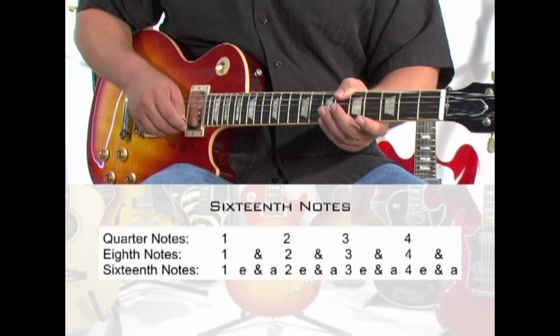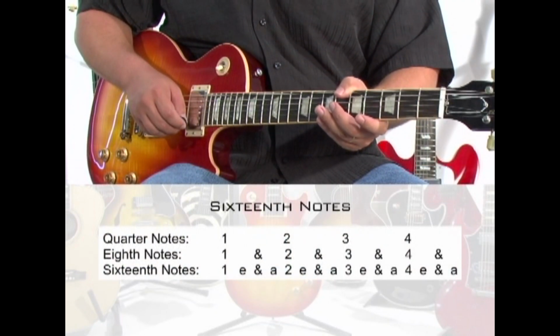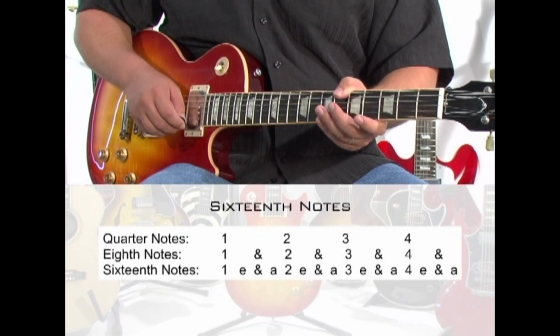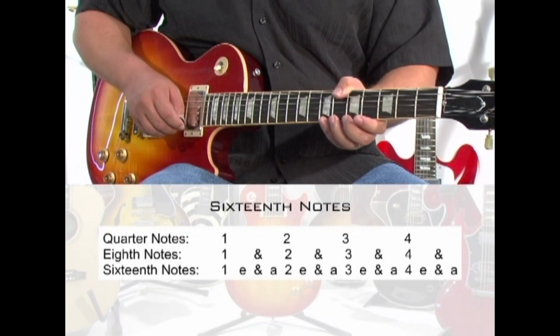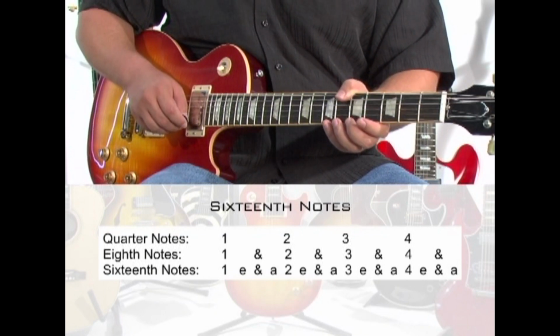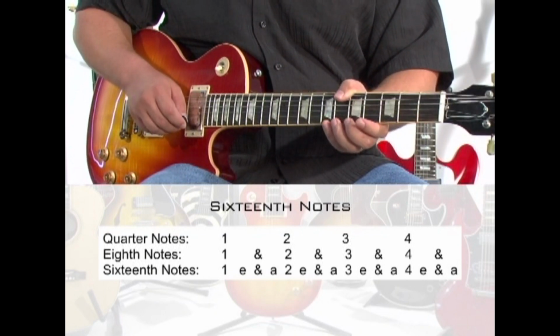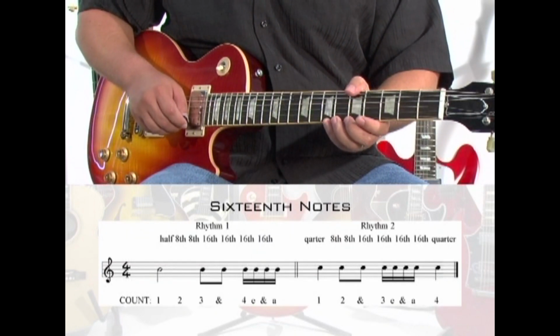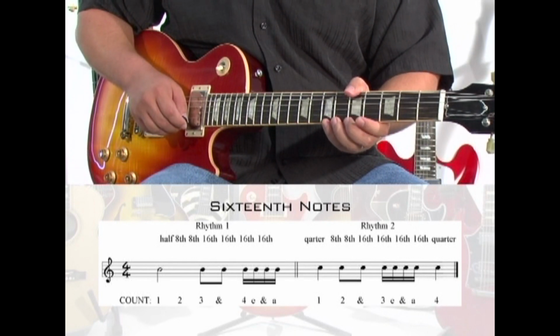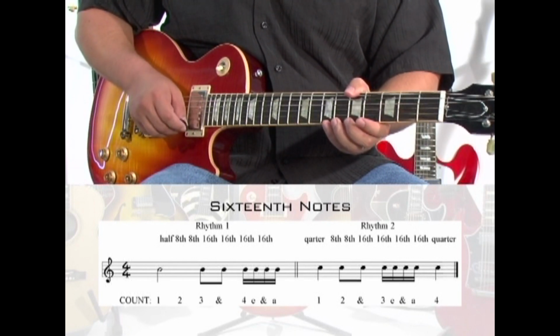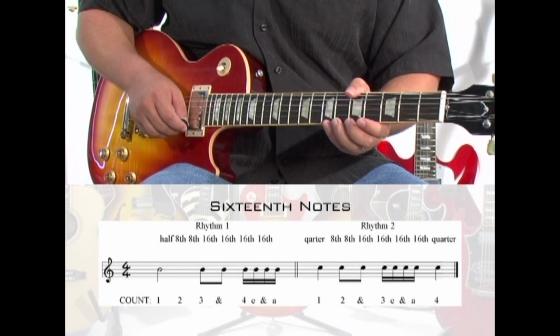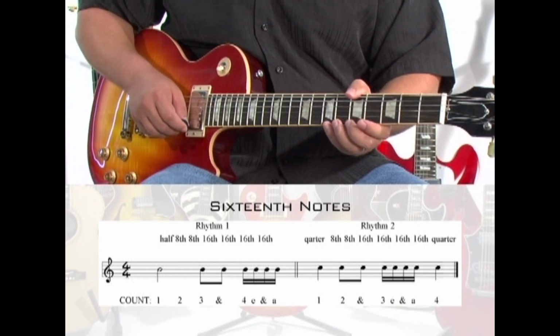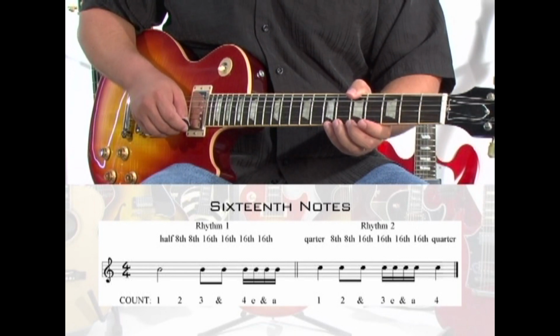This example uses half, quarter, eighth, and 16th notes. 16th notes equal a quarter of a beat, so each count needs to be separated into 4 pulses. In rhythm 1, the combination is half, eighth, eighth, 16th, 16th, 16th, 16th. Because the 4th beat consists of 4 16th notes, it needs to be split into 4 accents. Instead of counting the 4th beat as 4, you need to count it as 4, E, and A.